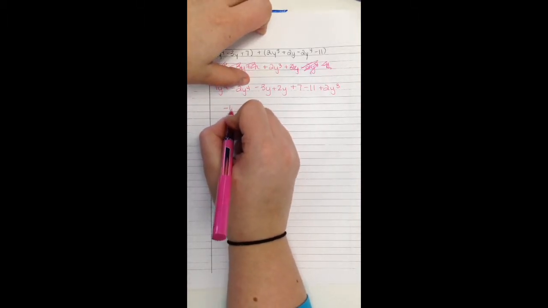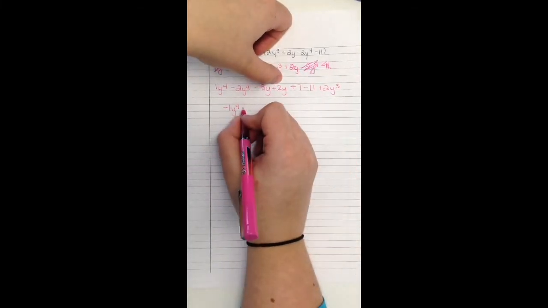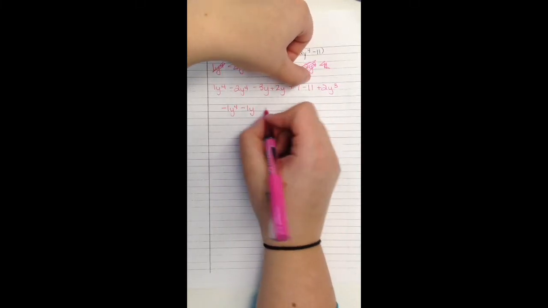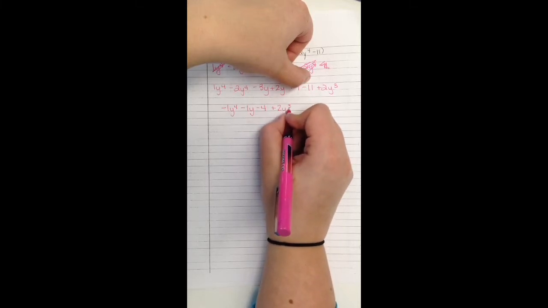So to combine my like terms, I have 1y to the 4th minus 2y to the 4th, so I get negative 1y to the 4th. Negative 3y plus 2y gives me minus 1y. Plus 7 minus 11 gives me minus 4, and then plus 2y cubed.